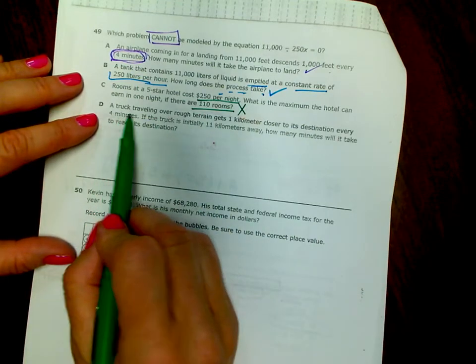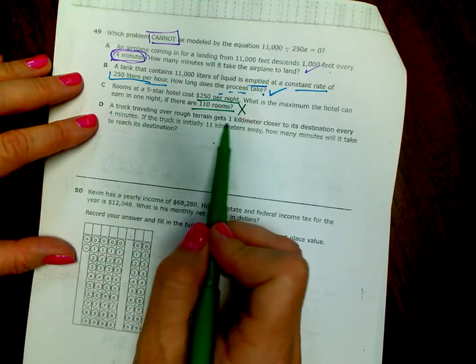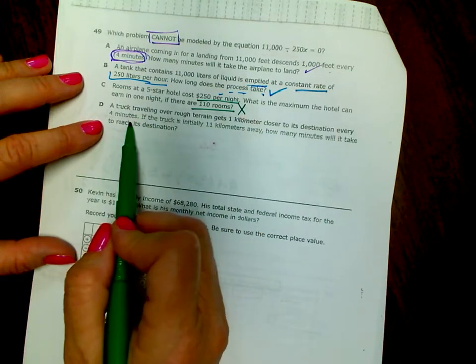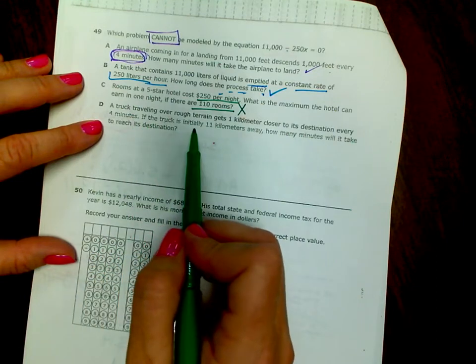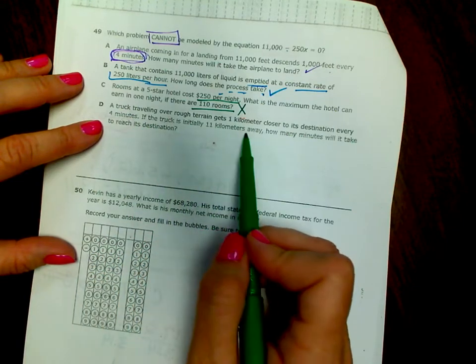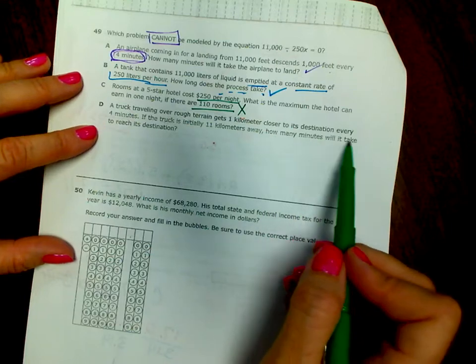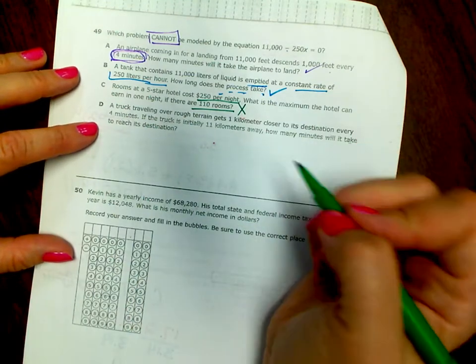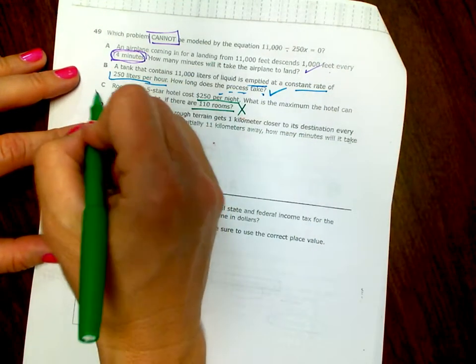Okay, D, a truck traveling over rough terrain gets 1 kilometer closer to its destination every 4 minutes. If the truck is initially 11 kilometers away, how many minutes will it take to reach its destination? Okay, that one is pretty good too. So our best bet is to go with C.